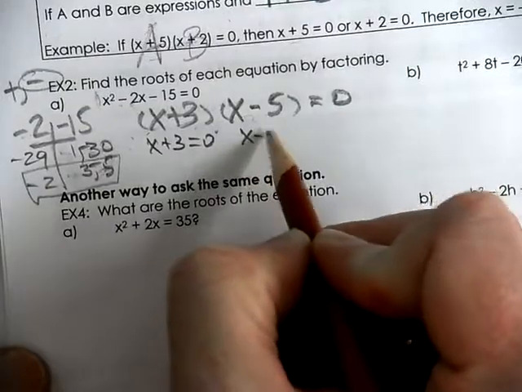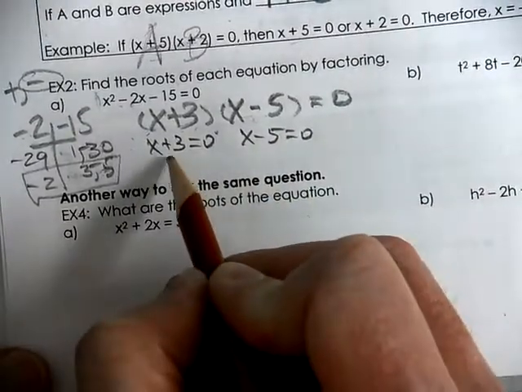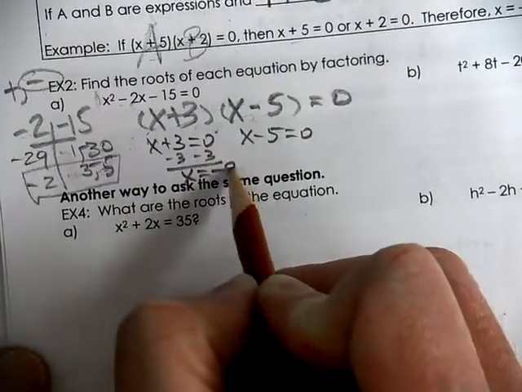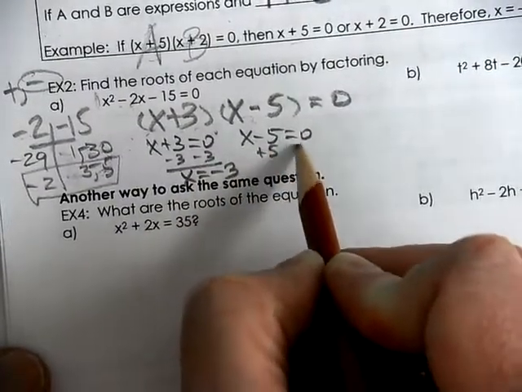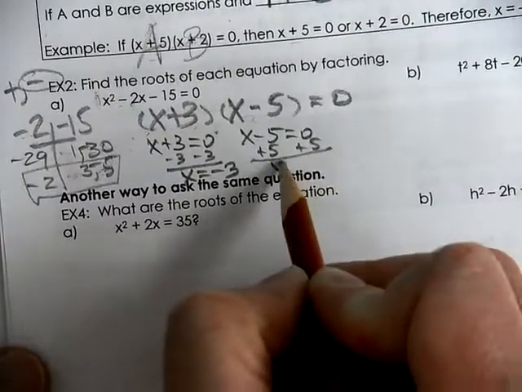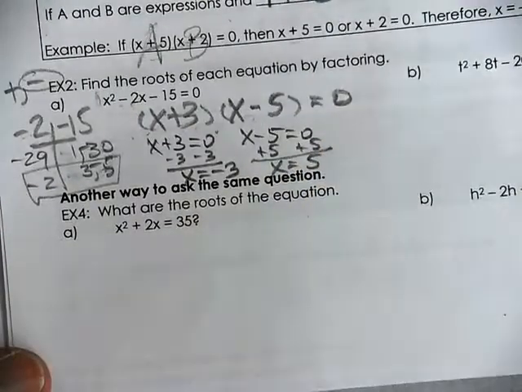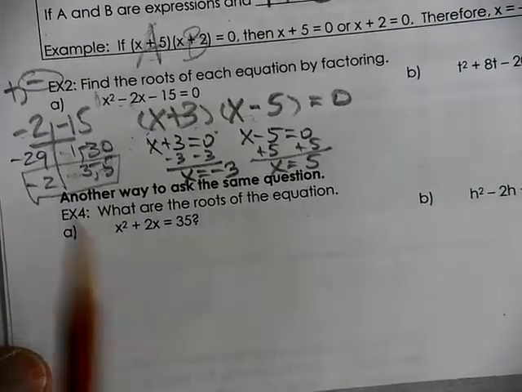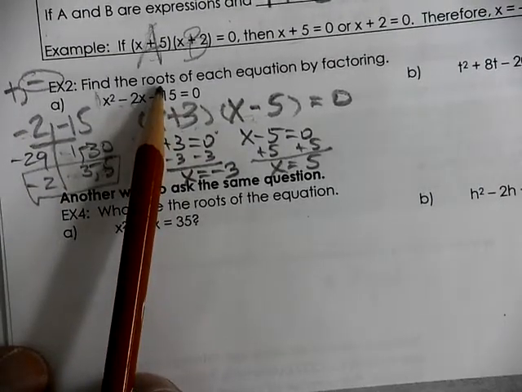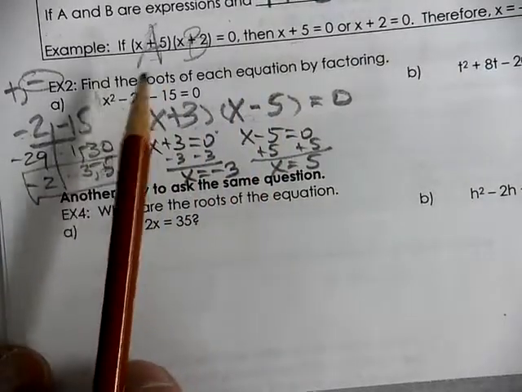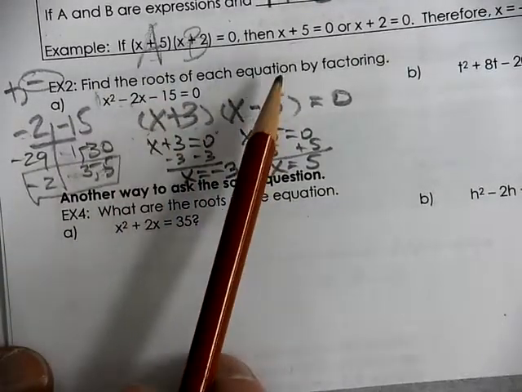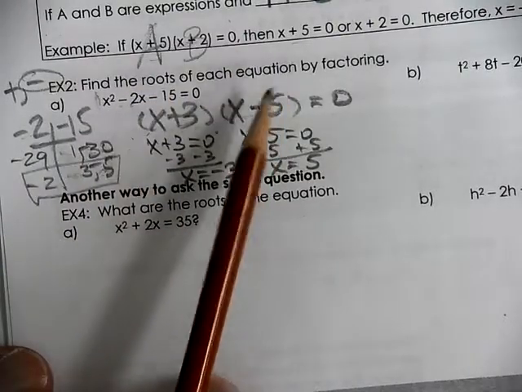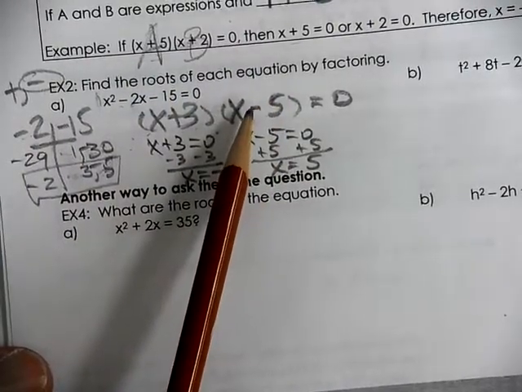So we set both of our factors equal to 0. We subtract the 3 across and get x equals negative 3. And those are your two roots of the equation. You might even call them the solutions of the equation. You might call them the x-intercepts of the function.